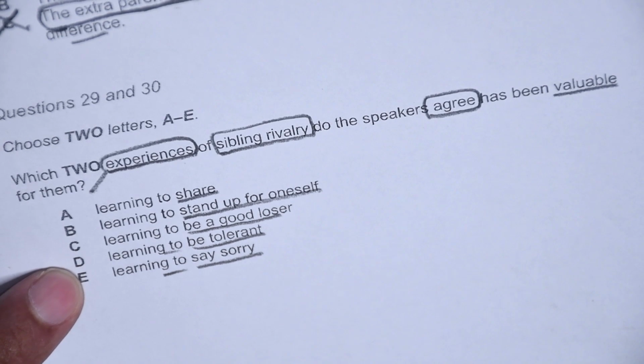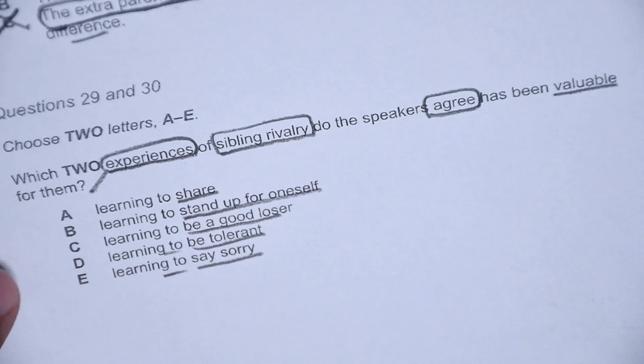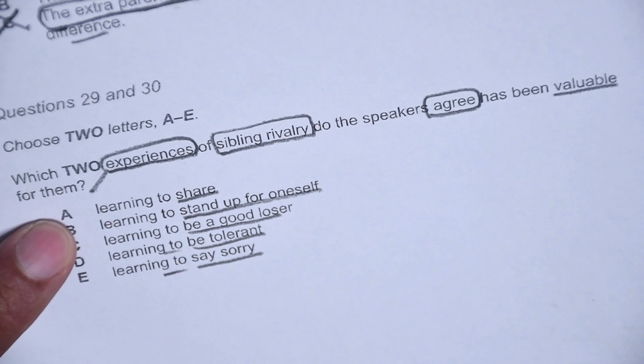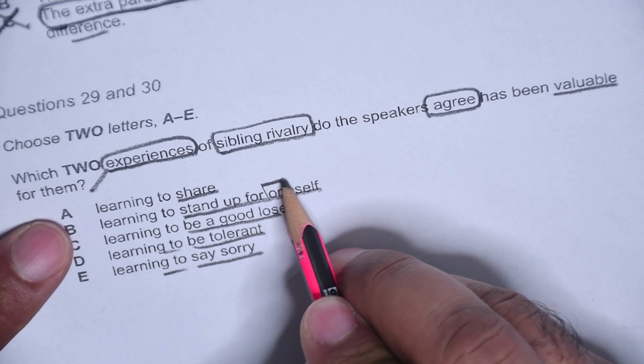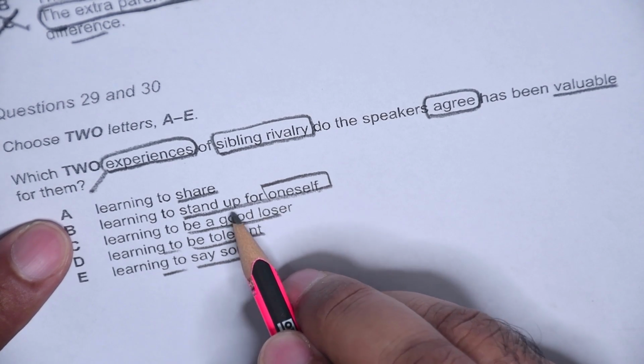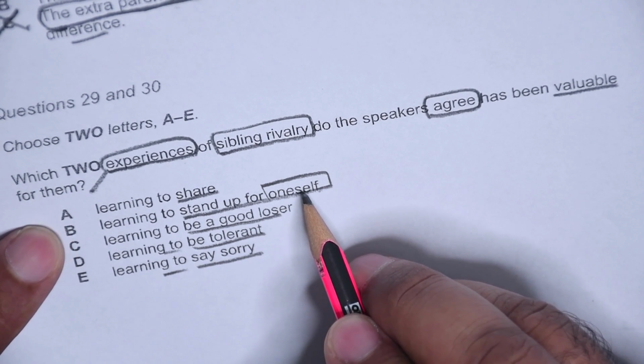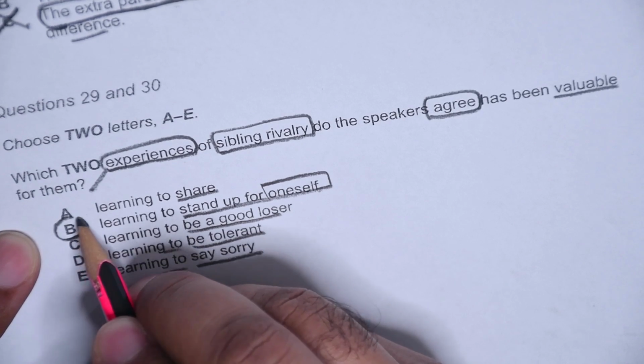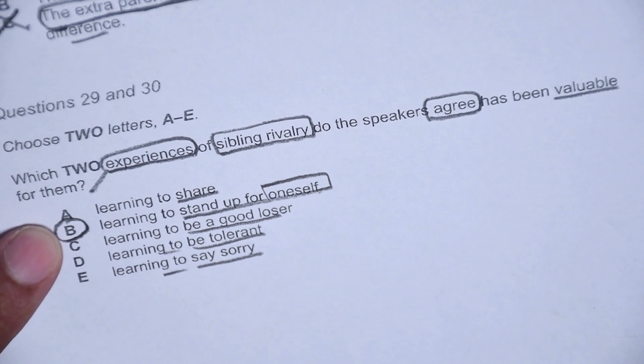Now, see that sibling rivalry. This made me a stronger person. This is positive, right? I know how to defend myself, right? So which option says that I know how to defend myself? Myself, oneself. Stand up for oneself. I know how to defend myself. So learning to stand up for oneself. It's that, okay? All right, let's go on.